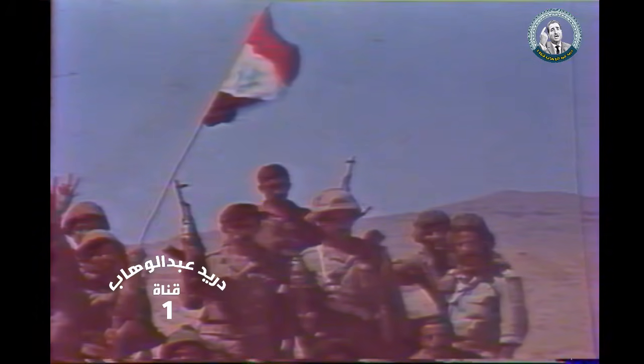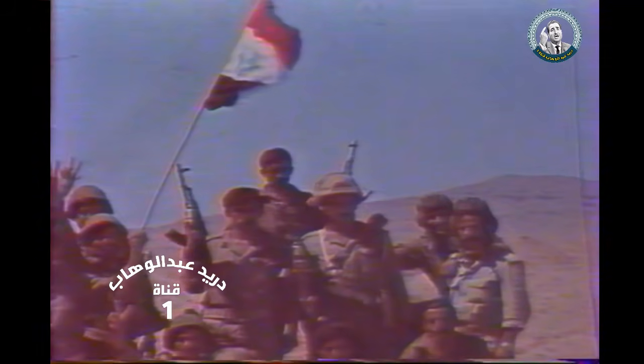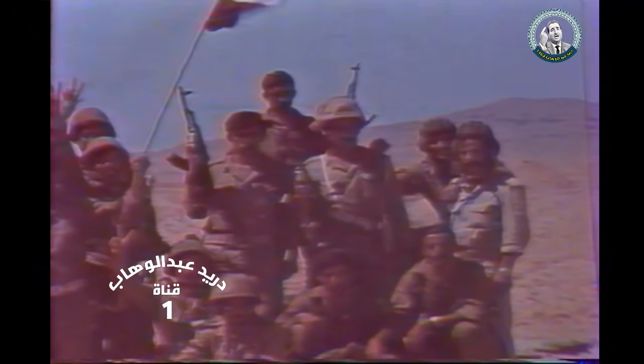The revolution has built a very strong national army to safeguard its great achievements and defend the country against all kinds of enemies. Our victorious revolution continues its progress towards unity, freedom, and socialism.